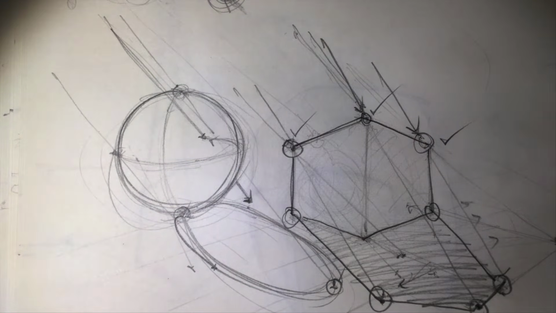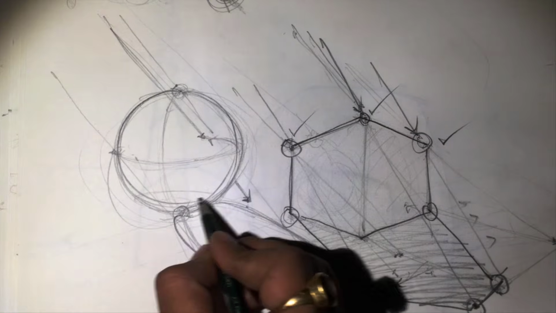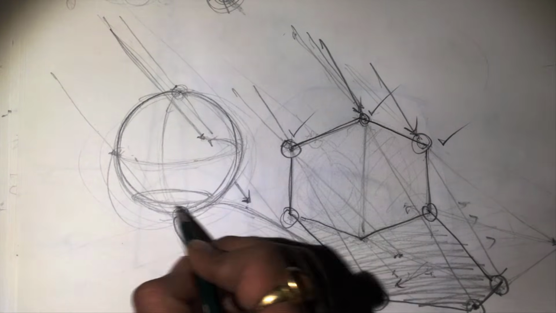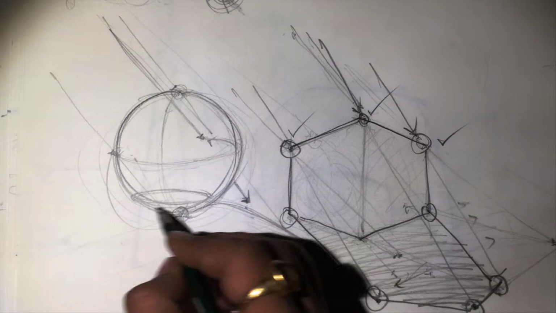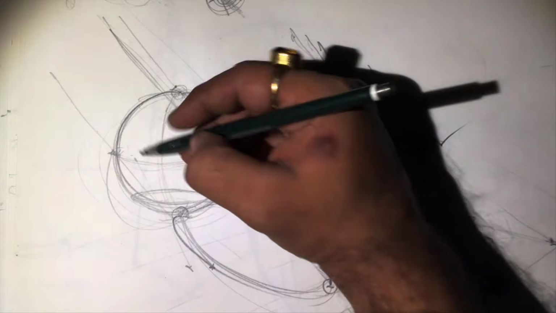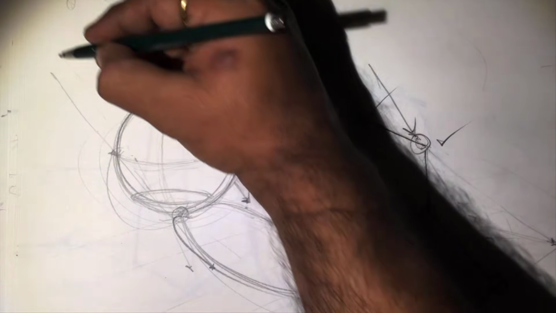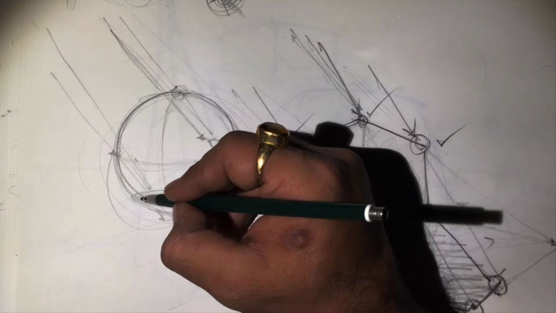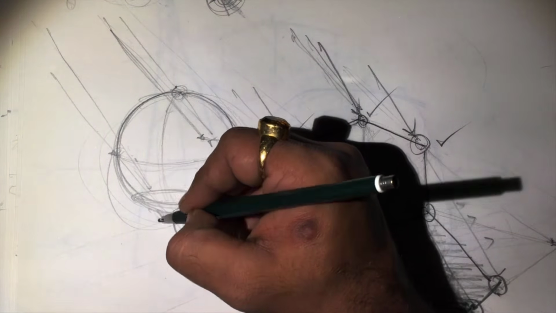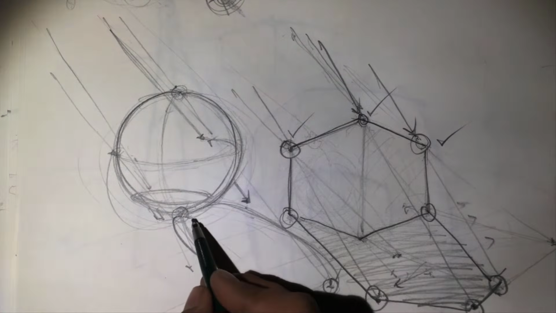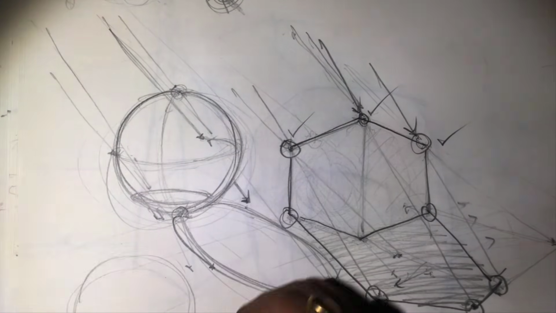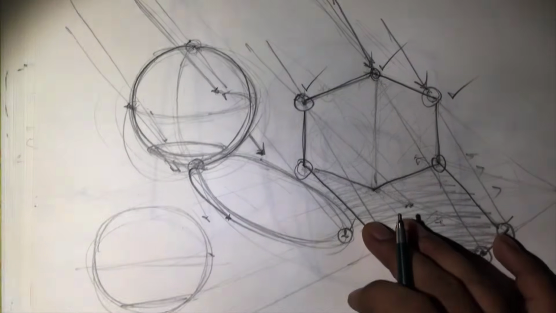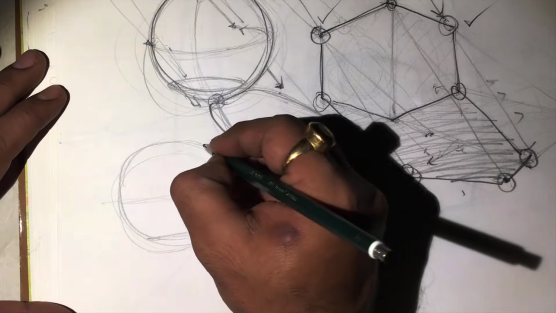Now there are some things to understand about a sphere. There will be a base, a lower latitude where the light coming from this point won't be able to pass. So this thing will also cast a shadow. I'll make it in 2D for a clearer understanding.